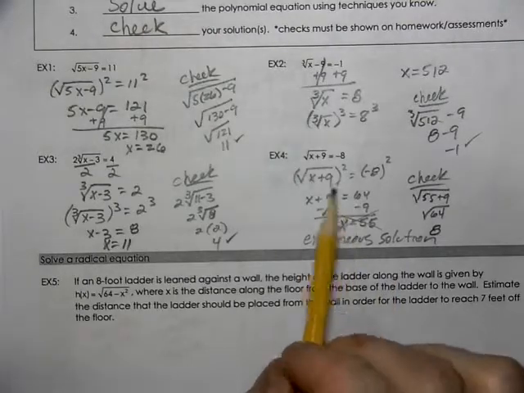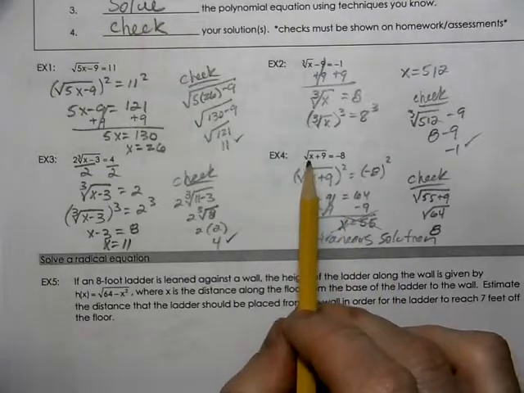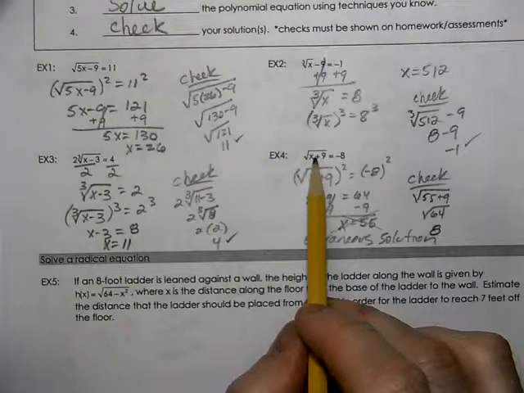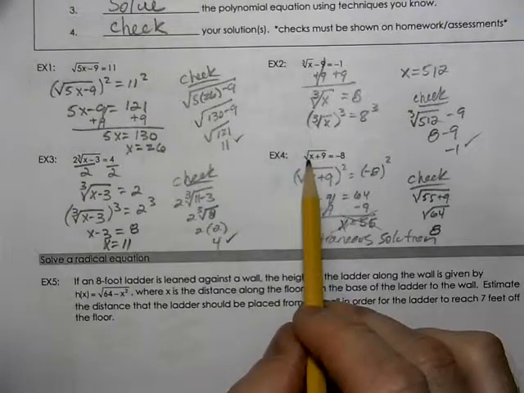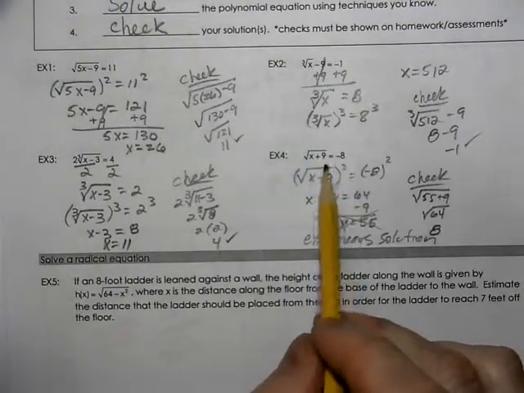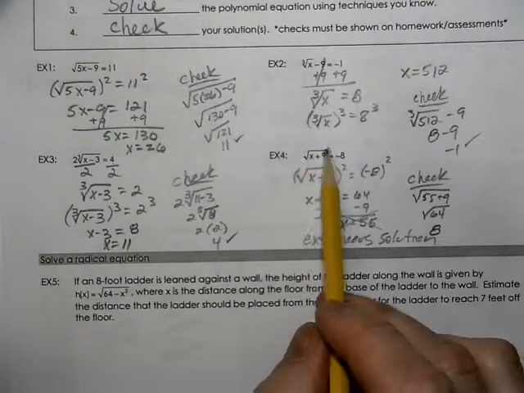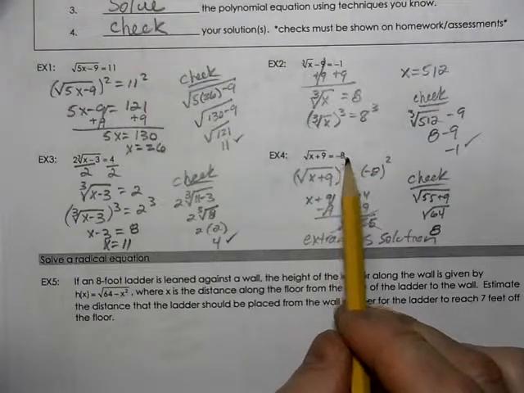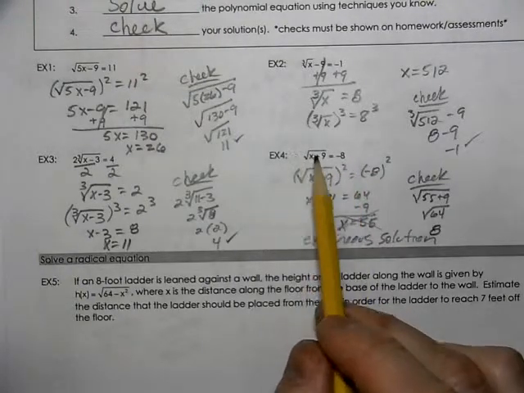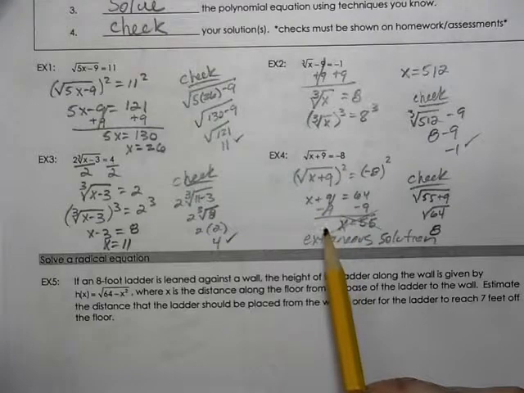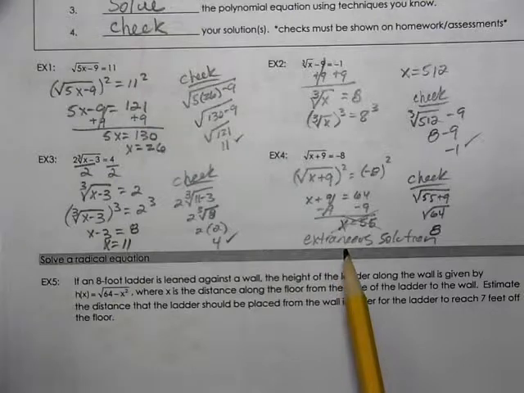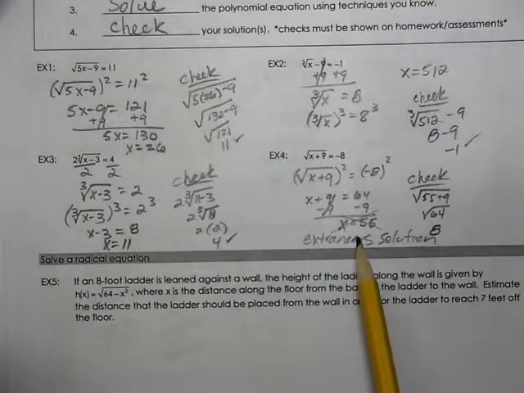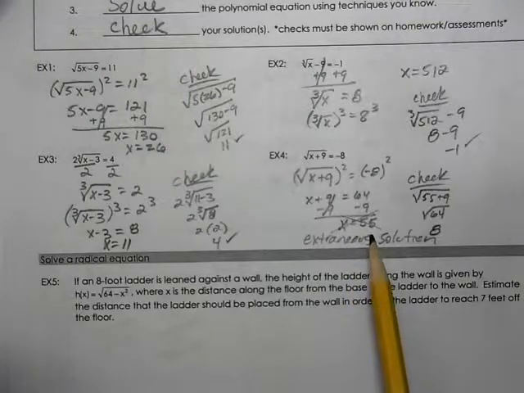Now, there's a hint about this one. If you look up here in the very beginning, when you're taking the square root of something, you know that you have to get a positive answer. They're saying here that when you take the square root of something, you're going to get a negative answer. Of course, that's impossible. You can't take the square root of something to get something negative. Only if you were taking the square root of both sides would you deal with a plus or minus. It's not a plus or minus situation here, so you would expect something to be positive.